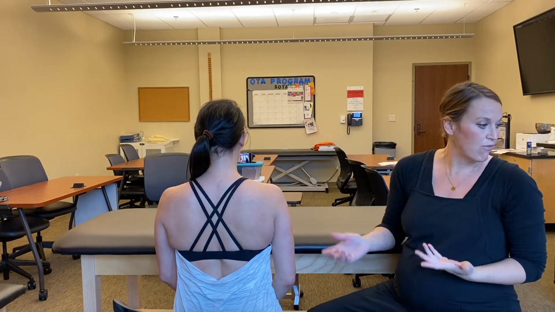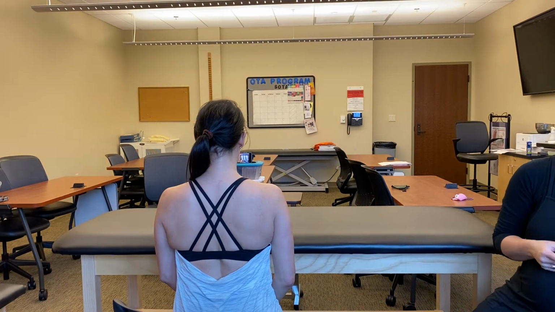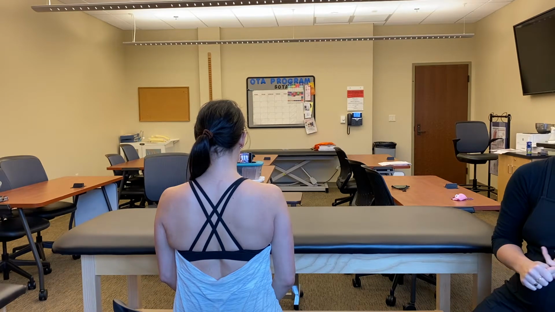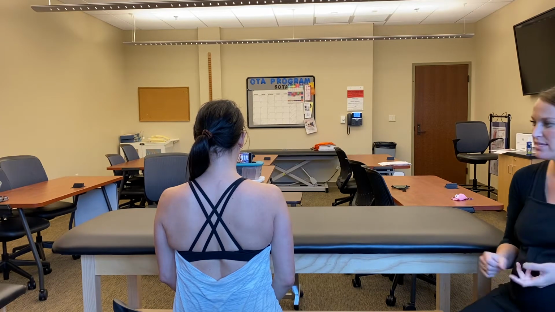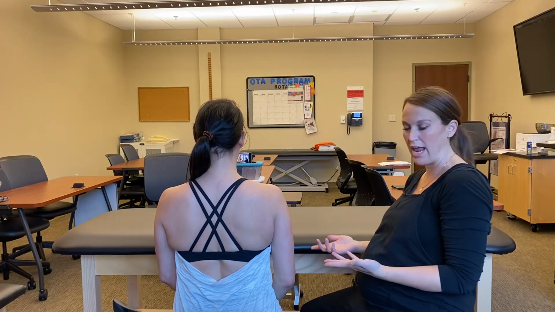First, we're gonna look at flexion. So the muscles that contribute to shoulder flexion are the anterior deltoid, the coracobrachialis, and the pectoralis major. Normal range of motion is 0 to 180.